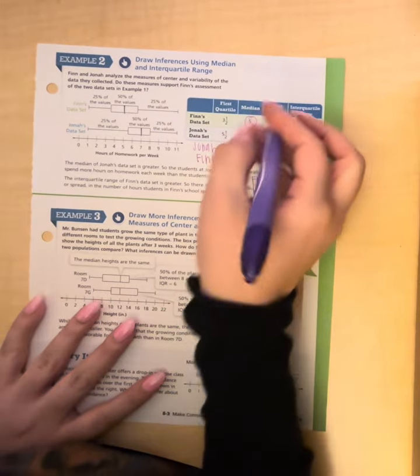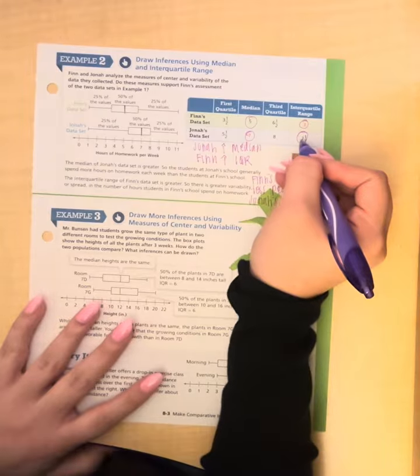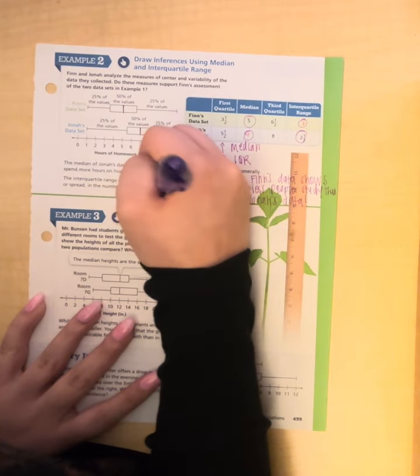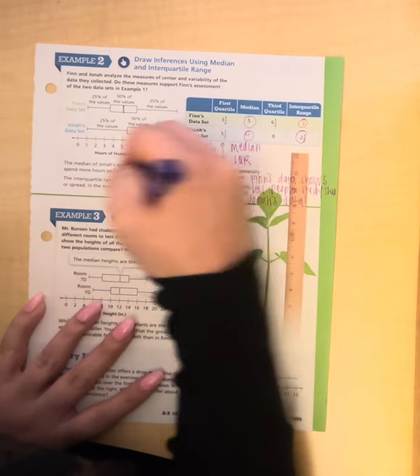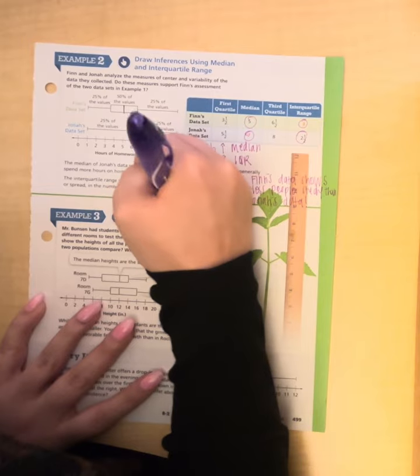We also, looking at our interquartile range, can see that Finn's data had a larger variability.